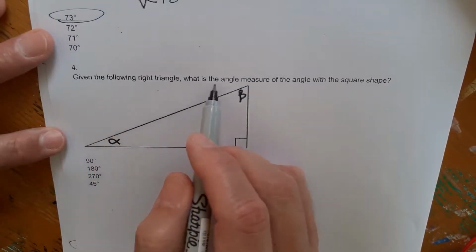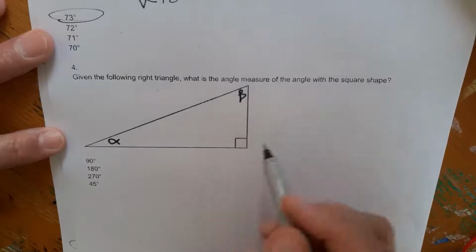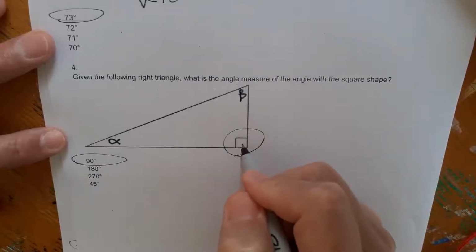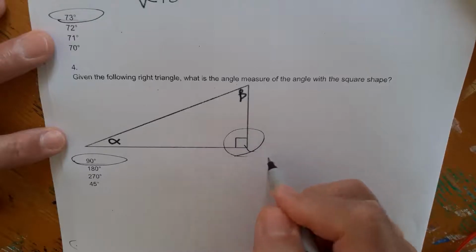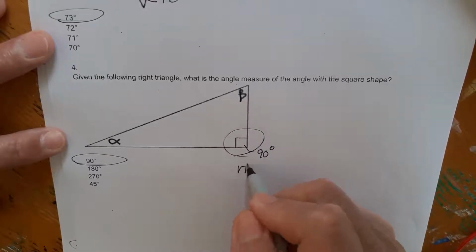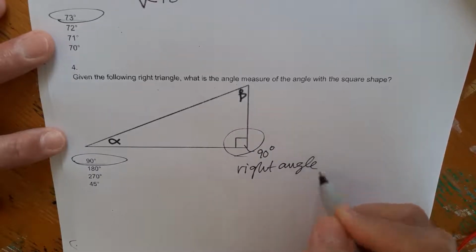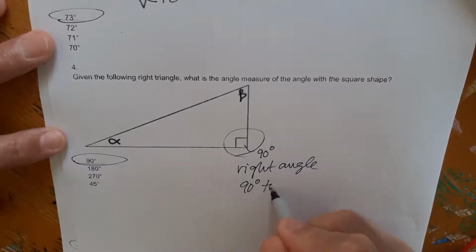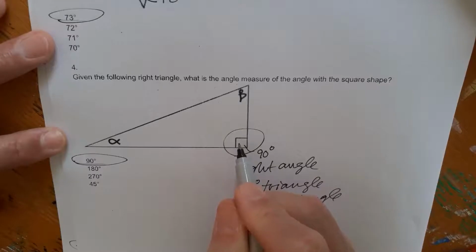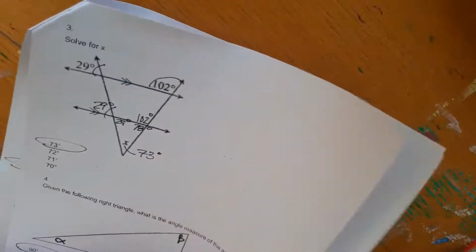Given the following right triangle, what is the angle measure of the angle with the square shape? Well, I love this question. Now, they should have given me that one first. They should have started me with an easy one, right? The square in the corner of a triangle means it is a square angle, 90 degrees. That's our symbol for this is exactly 90 degrees, and therefore we may call it a right angle, and therefore this could be called a right triangle, right? All because I see that symbol. That symbol tells me all that information. Very important symbol. I guess that's why they took a problem to do it, right?